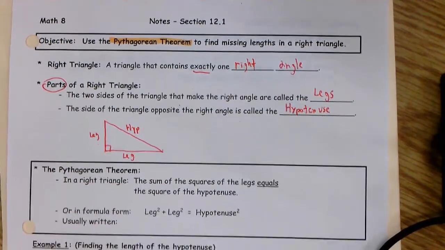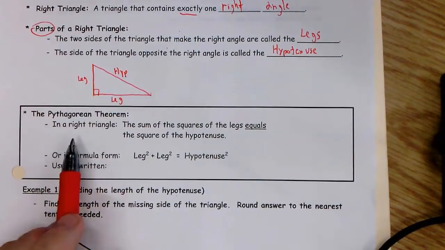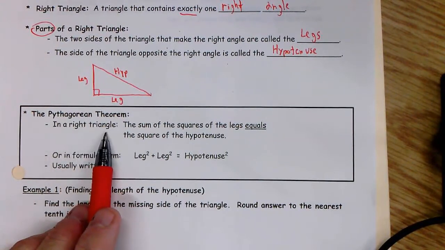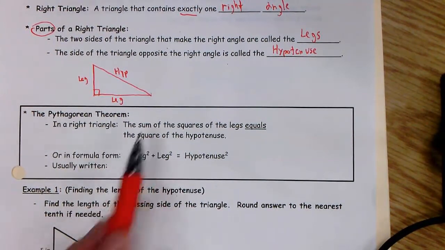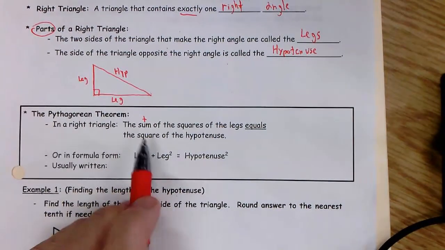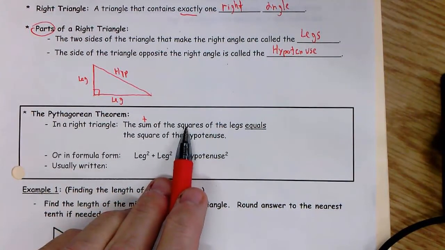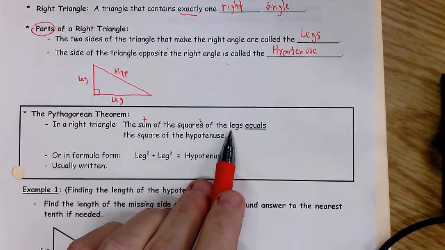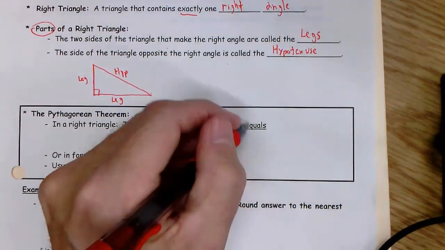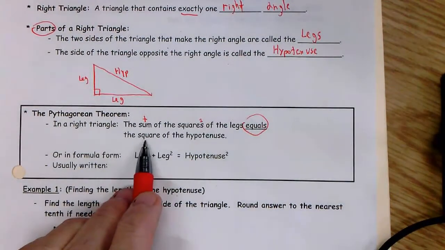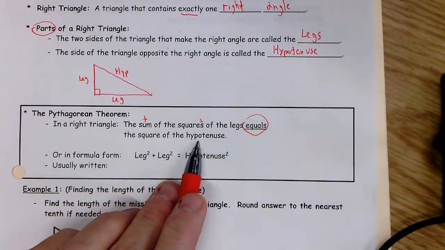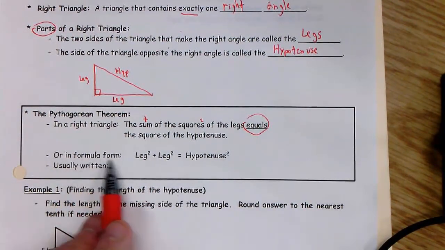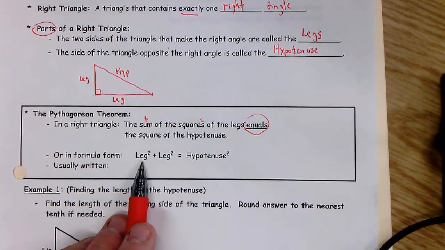All right. And now that we know those parts, we are ready to talk about the Pythagorean theorem. In a right triangle, the sum, right, that means adding, of the squares, right, that means to the second power, of the legs equals the square of the hypotenuse. So it's a little confusing in words. I have written it down here in formula form.